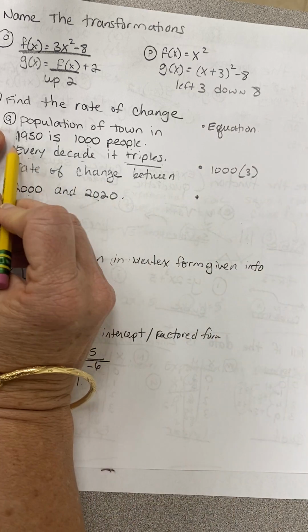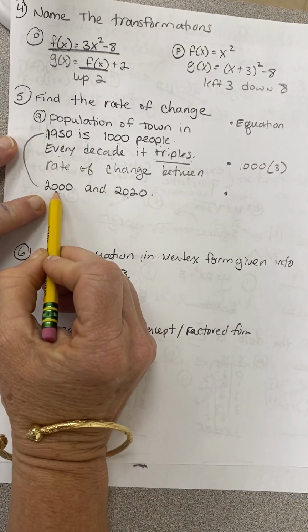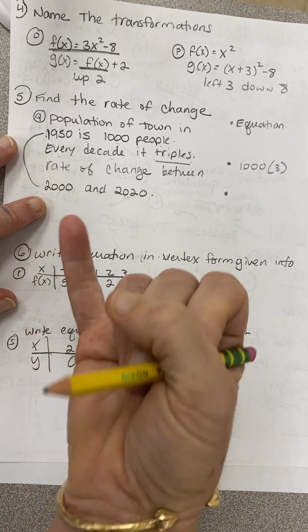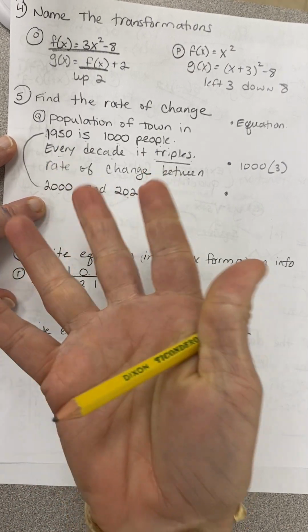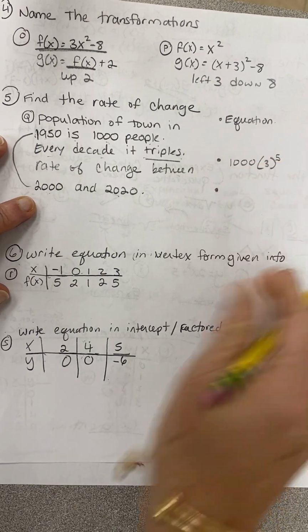And I need to know how many decades it is from 1950 to 2000. Well, 1950, 1960, 70, 80, 90, 2000: 5 decades. So my exponent over here is going to be 5.